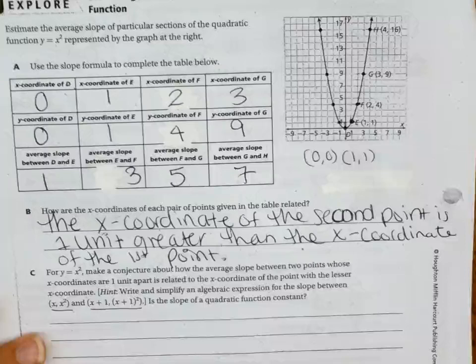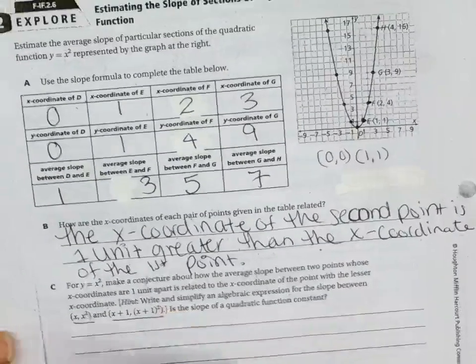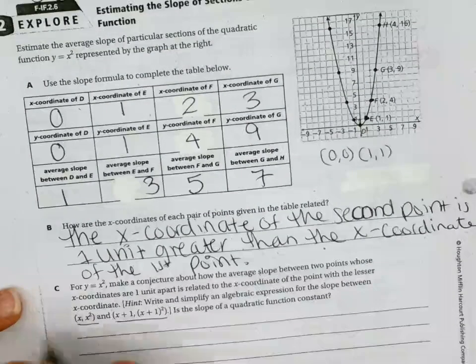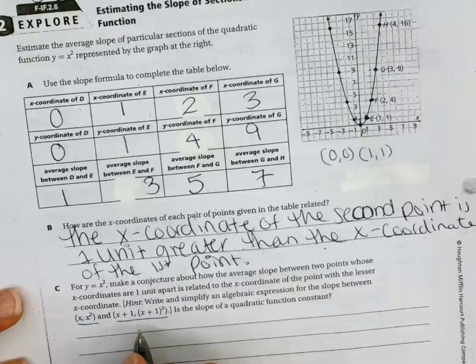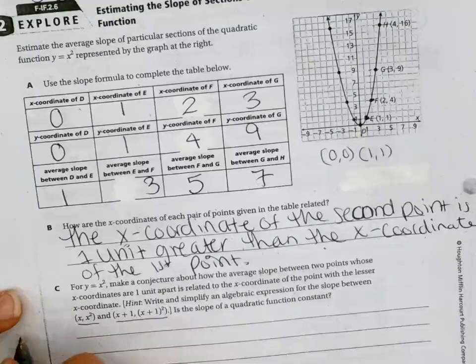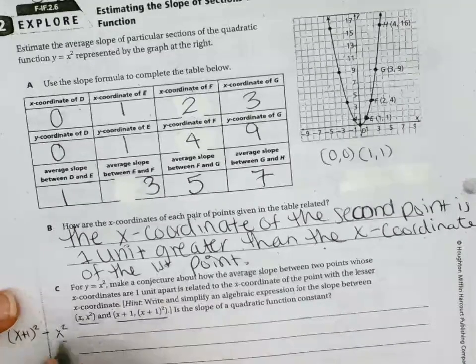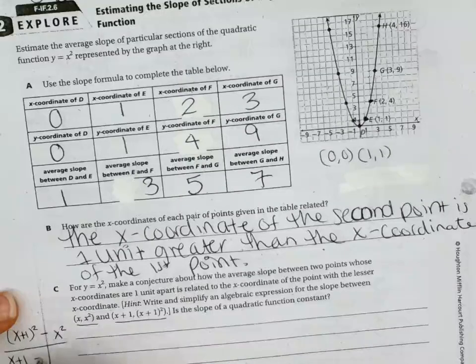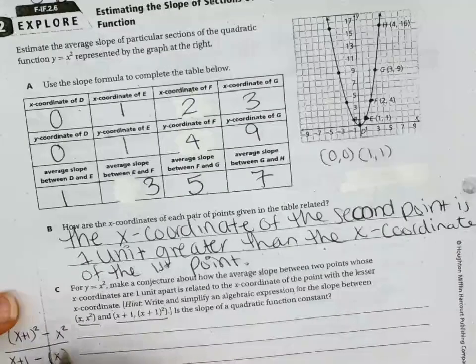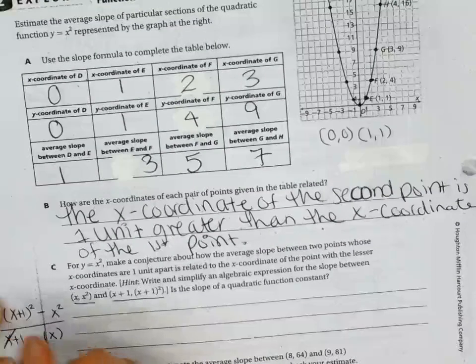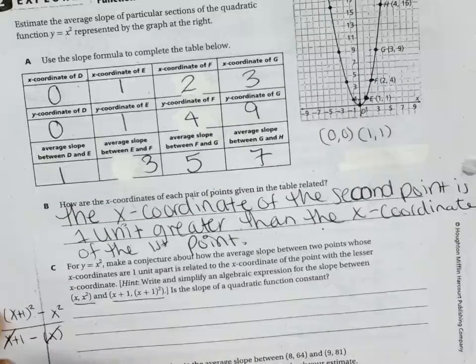Okay, so if I'm doing changing y over changing x with this, all right, so changing y over changing x. X minus x is gone, so it's something over 1.